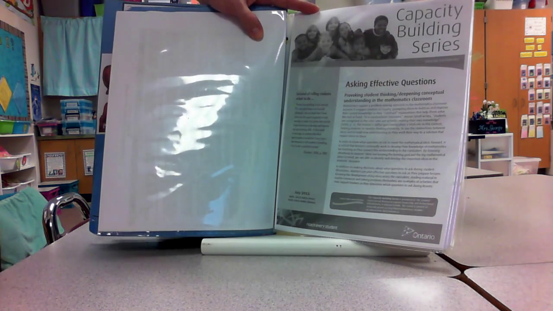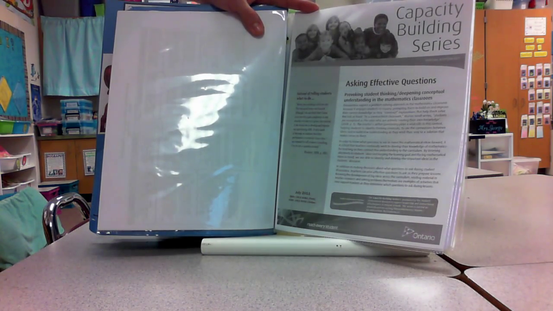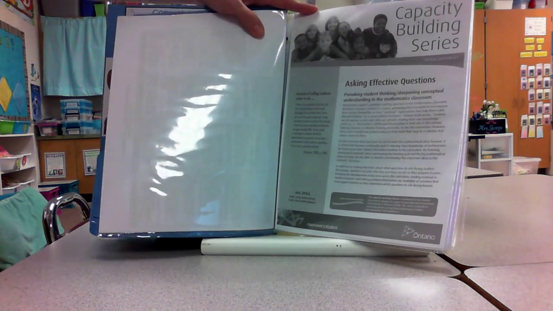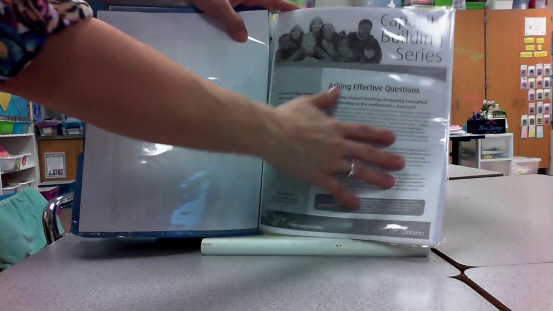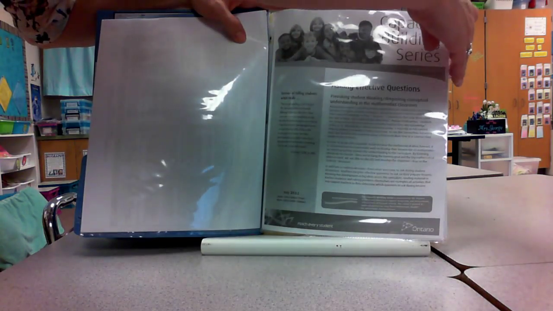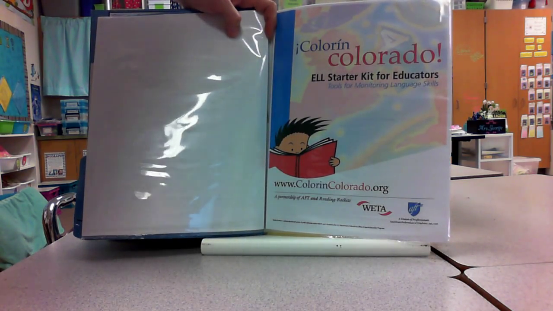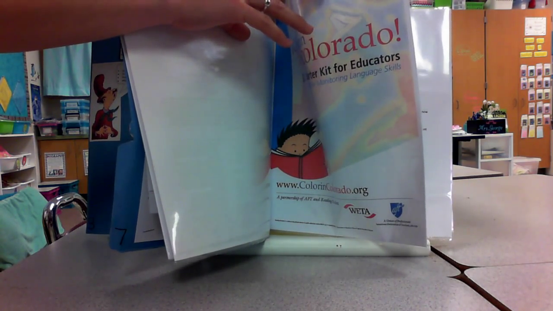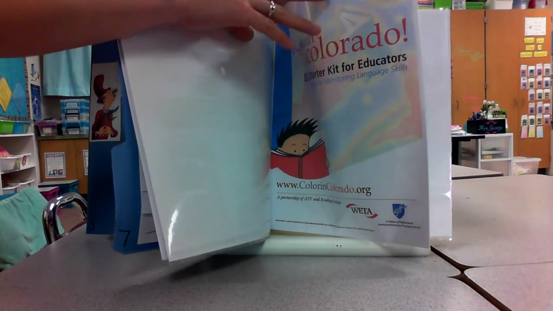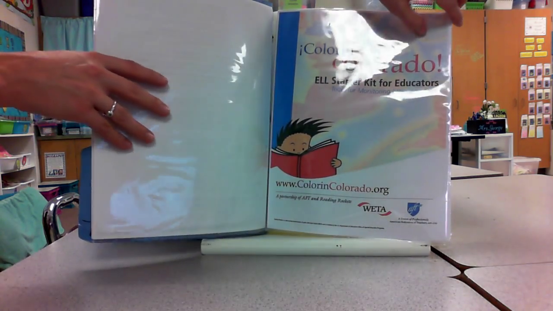So this here, capacity building series, is another great resource that you can use when you're trying to form higher order thinking questions and how to concentrate on effective verbs in your objectives. If you're having trouble with that, which I think is really tricky, as a teacher I can go back to this and say, okay, this will help me ask my higher order questions. This is also a really good resource that you can use with your ELL students. It can help you with common classroom phrases and some oral communication skills. There's just a wealth of things that you can use with your ELL students in this little packet here.